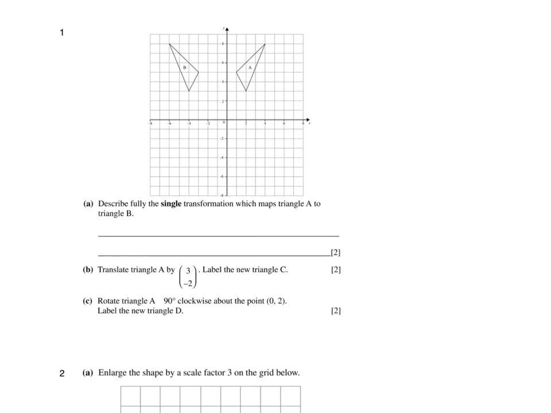Question 1 asks us to describe the transformation which maps triangle A onto triangle B. The first thing to look at in a question like this is the number of marks, because the number of marks will be equal to the number of bits of information which you need to give. It does state that it's a single transformation, so we are trying to think about, is it a translation, a reflection, a rotation, or an enlargement?